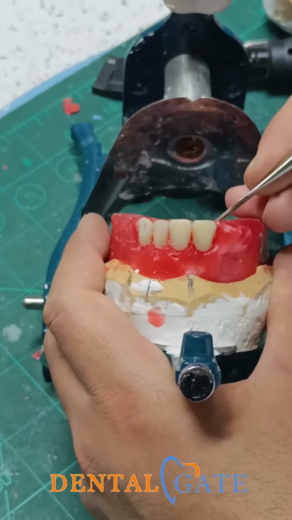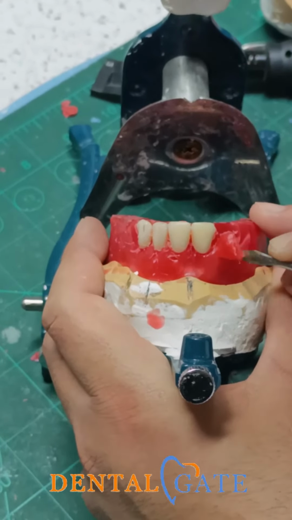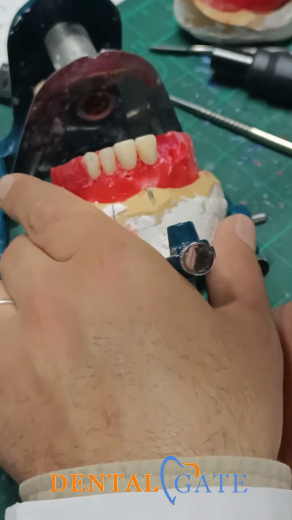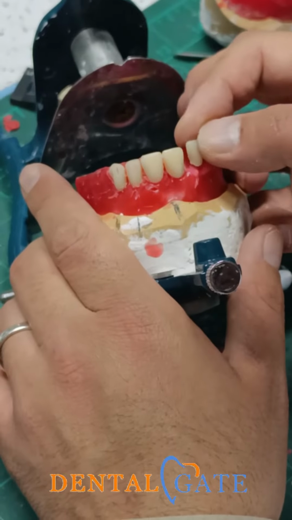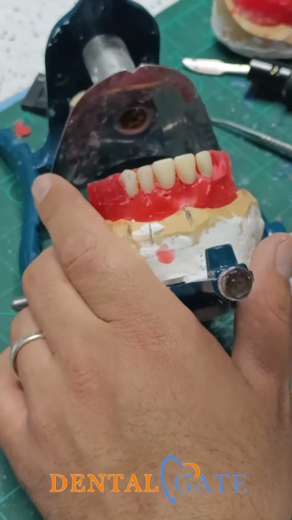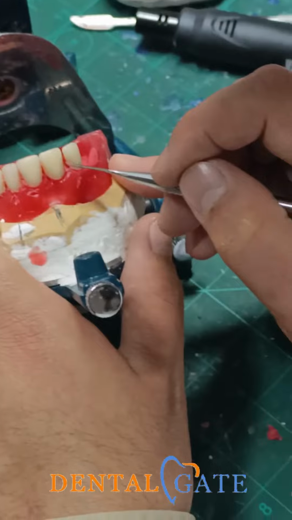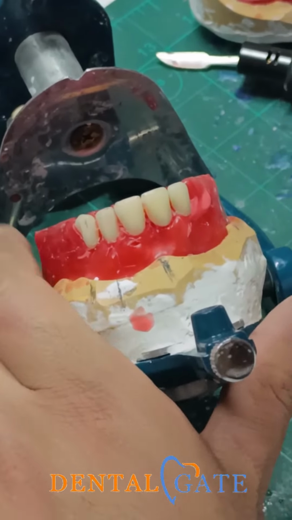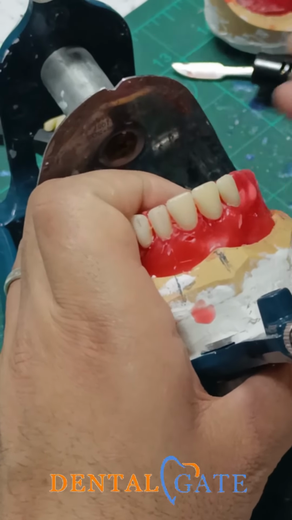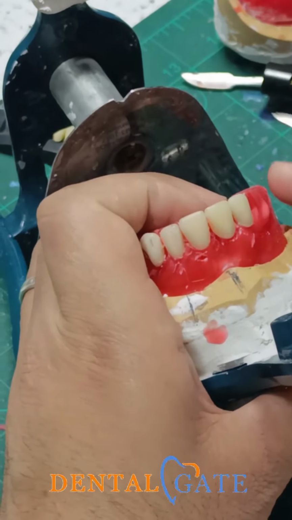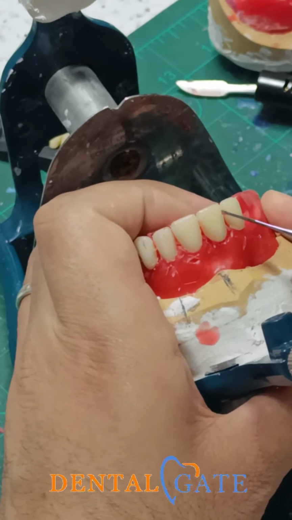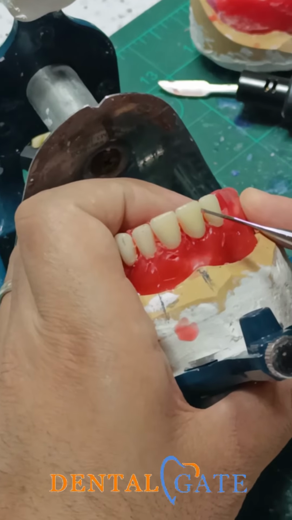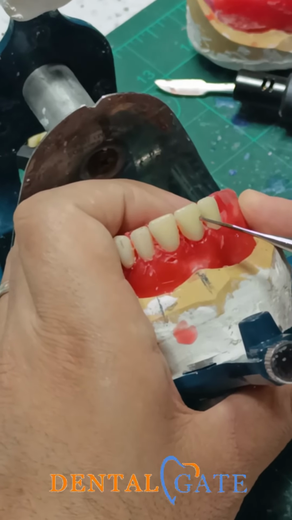Make a sufficient space for the lateral. Remove a sufficient amount of the wax and start to put the lateral as on the other side with the same criteria, and be sure this area is clean. There is no wax here, okay, because I want to evaluate my contact area. So the contact area from the distal of the central incisor will be located in the incisal portion but toward the cervical. I mean it is at the end of the incisor. It will not be in the junction.